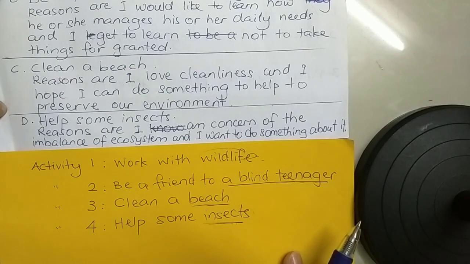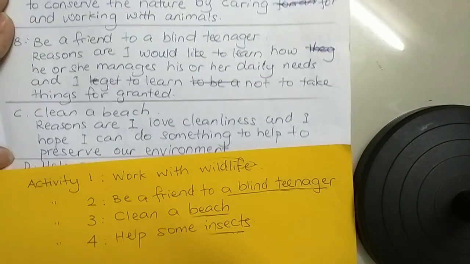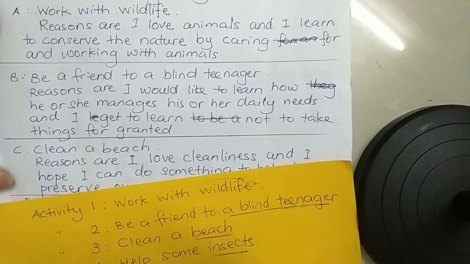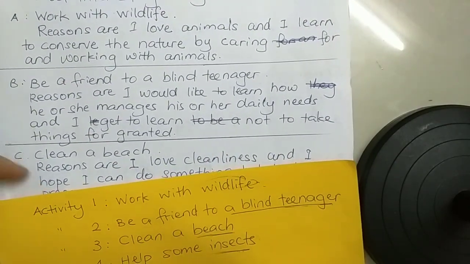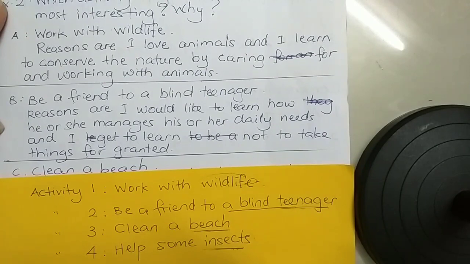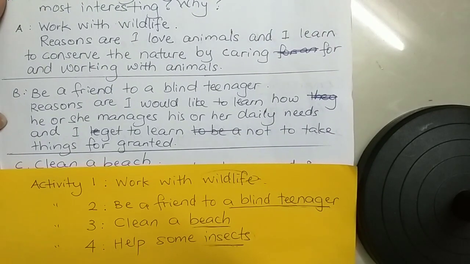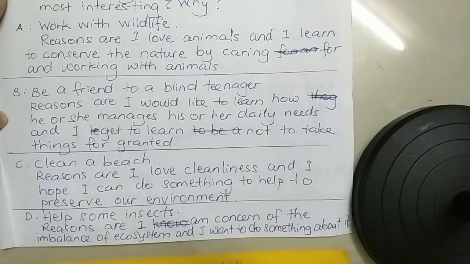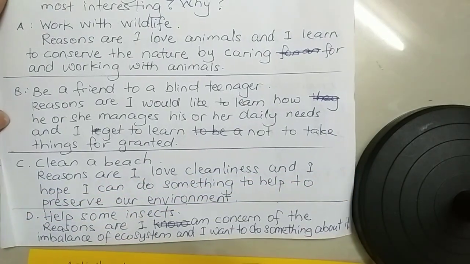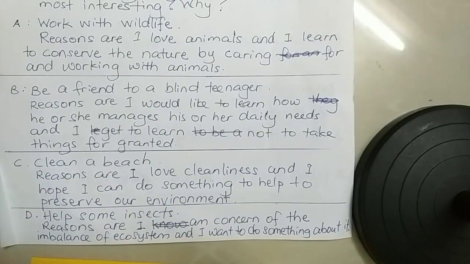So that would be my reasons. What would your reasons be, and which one would you like to carry out? Which activity here that you would like to carry out, and why do you think it's the most interesting? Why? Out of the 4 here, you can pick one of them. That's it for exercise 2.